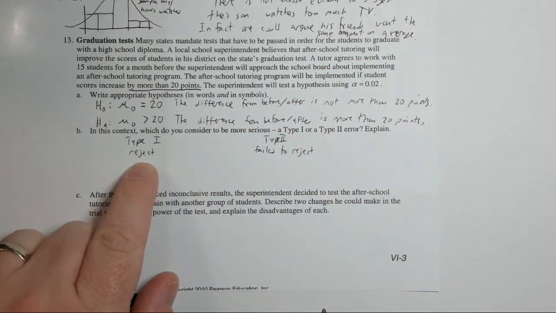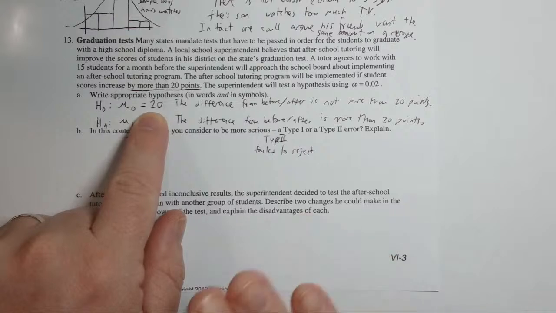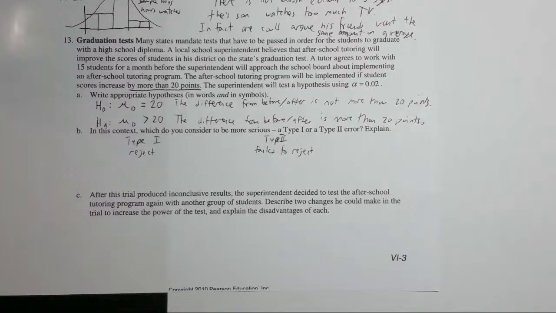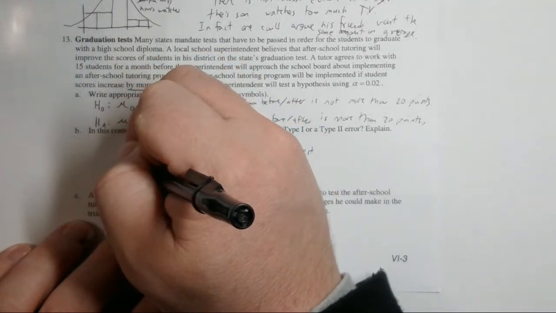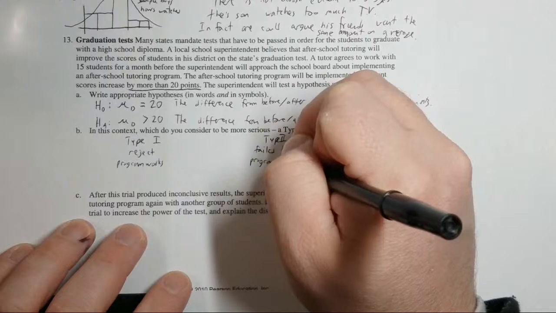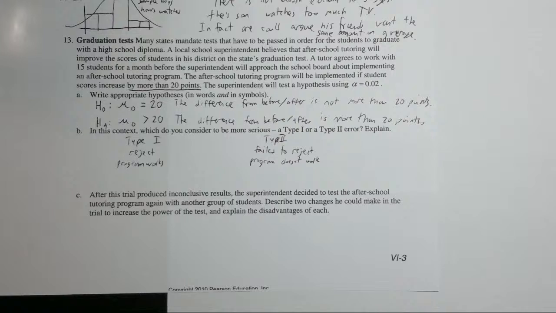For that type 1 error and rejecting, that means that you are rejecting the 20 points, or I'm sorry, not more than 20 points. If you reject, that means that you are saying the program works. If you are failing to reject, the program doesn't work. If the program works, you implement the program. If the program doesn't work, you say goodbye, program. Which one is the worse error? You have to look at it within the context of the problem.